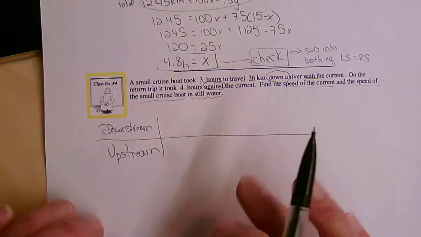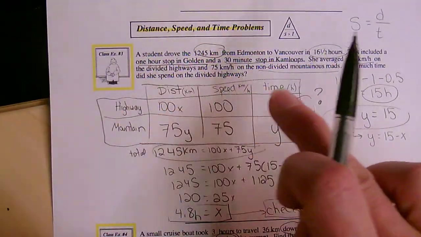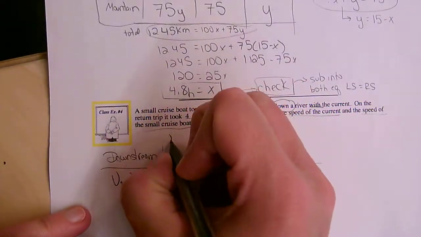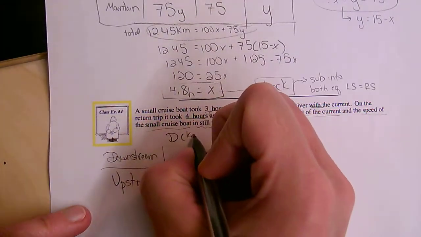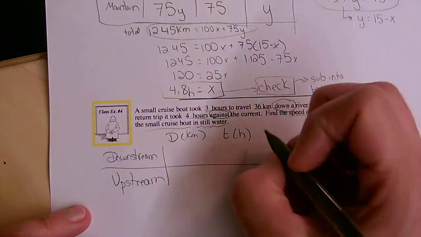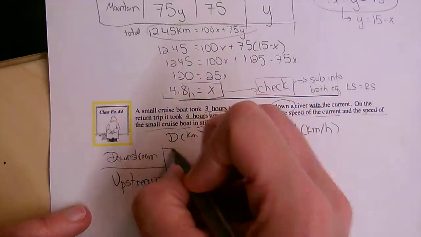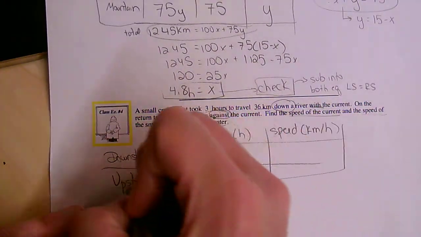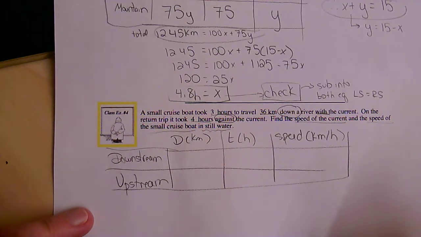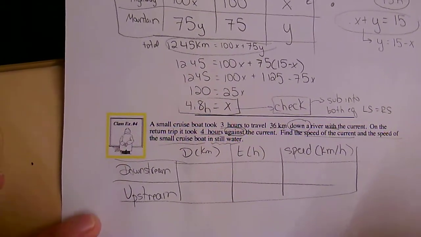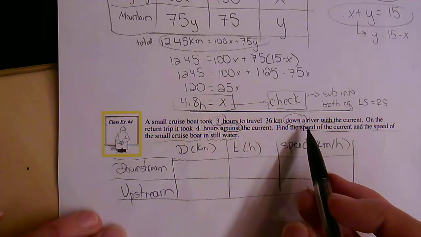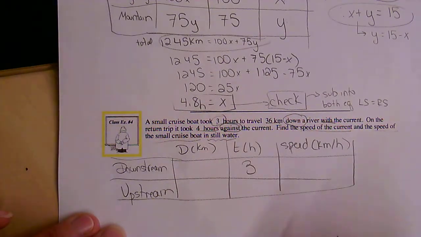Other than that, our table is going to look just like our distance, speed, time from above. So distance in kilometers, time in hours, and speed. And I did it in a different order, and that's okay. Some of the things that I know: it took 3 hours to travel down the river, so I would put a 3 there. It took 4 hours to go up the river, so I would put a 4 there. What else do I know?